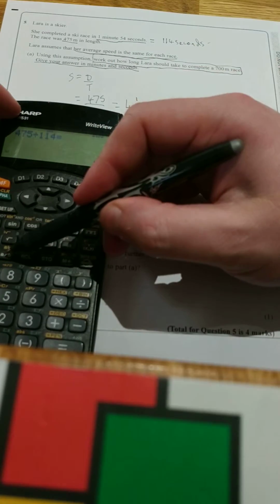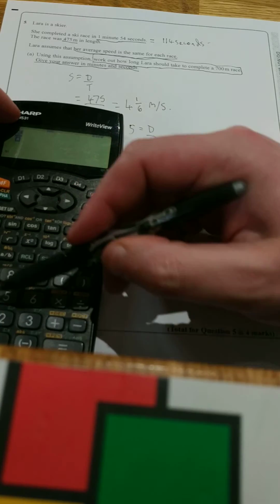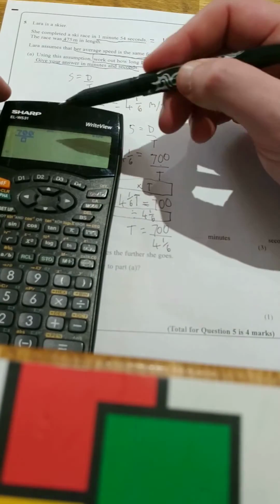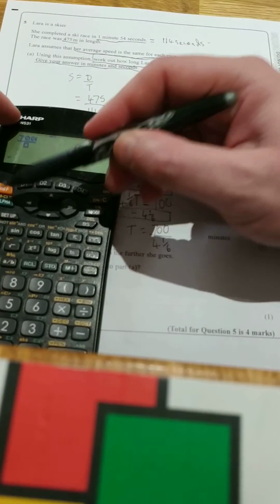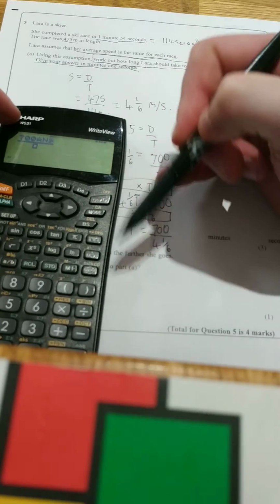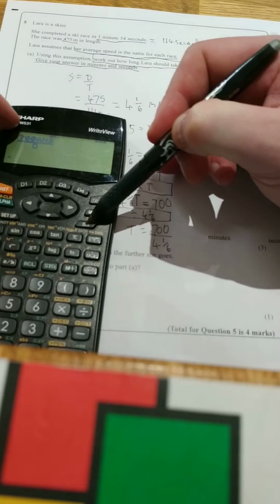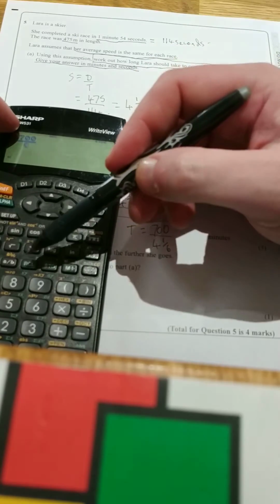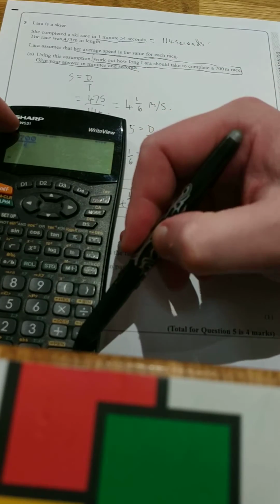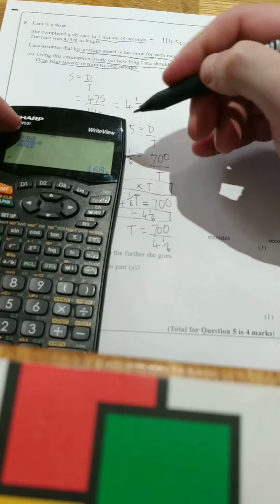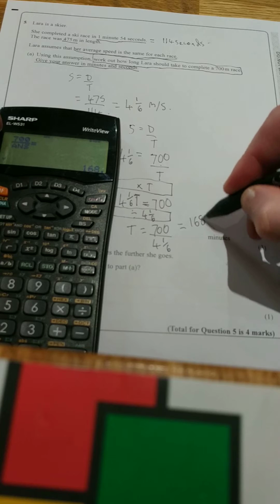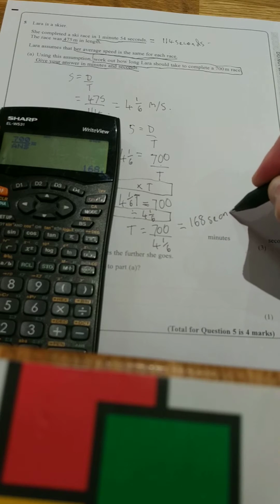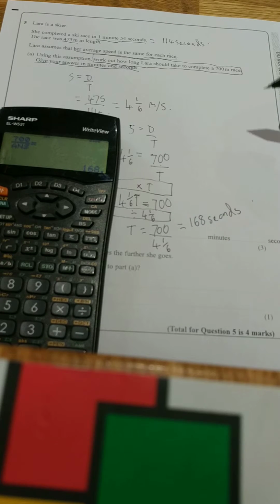Which I'm going to use my calculator to work out. So that is 700 divided by the, so it's alpha and equals for answer. Put it in the correct place. Alpha and equals gives me the answer. So it equals 168 seconds, because we've been working in seconds.